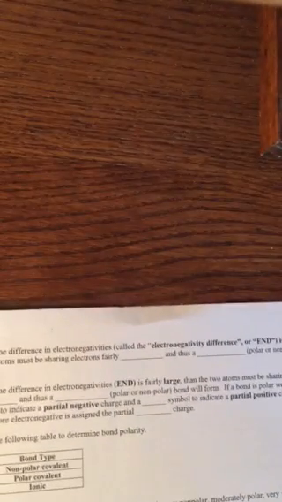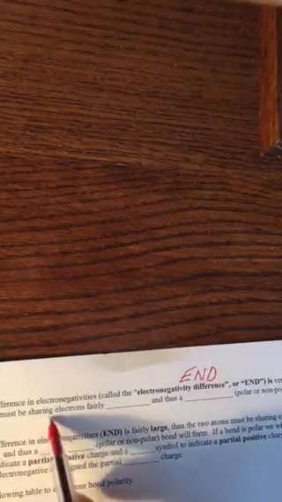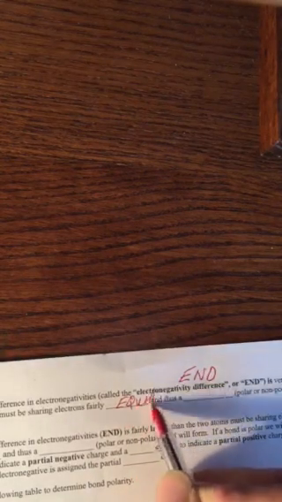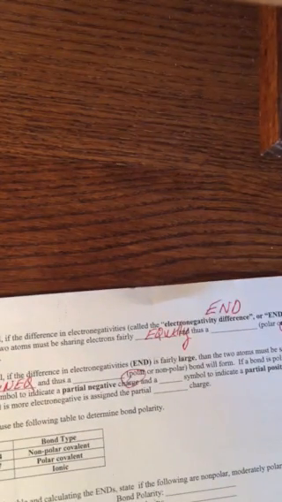If we look at the next page, again, a lot of this you're going to have to go back and fill in. It says, in general, the difference in electronegativities, called the electronegativity difference, we're going to abbreviate that as ED anytime you see me refer to that. Electronegativity difference between the two atoms. If it is very small, then the two atoms must be sharing electrons fairly equally, and thus would be nonpolar. If the electronegativity difference is very large, then they're sharing them unequally, and we would probably refer to this correctly as a polar covalent bond.